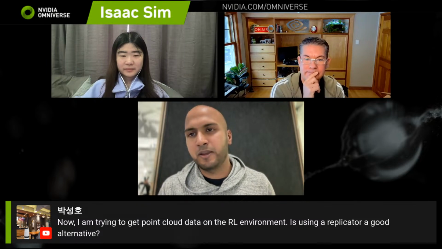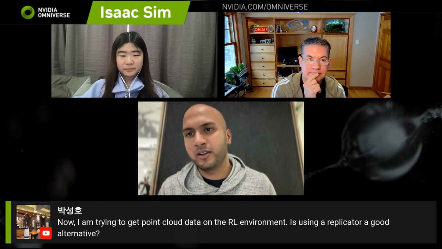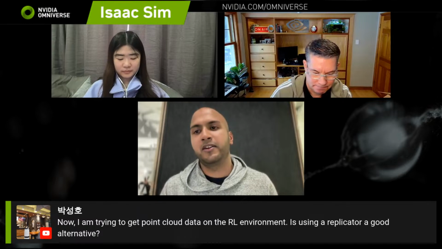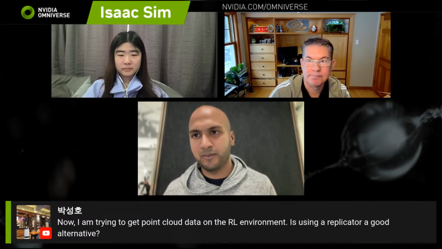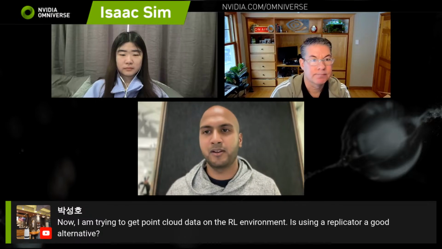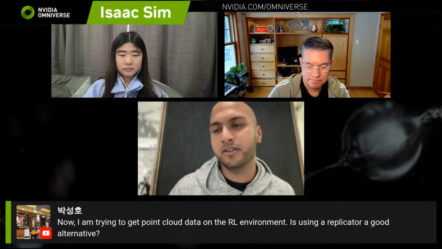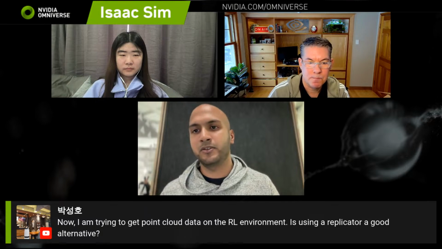So actually, it depends quite a bit on what you're exactly trying to do. I can speak a bit more on what we have been doing in Orbit on this side. Replicator is quite good, and the whole Isaac Sim, they are providing this point cloud data that mostly gets piped through Replicator APIs for data generation. And that's quite amazing if you have dynamic scenes and that's what you're focused on.